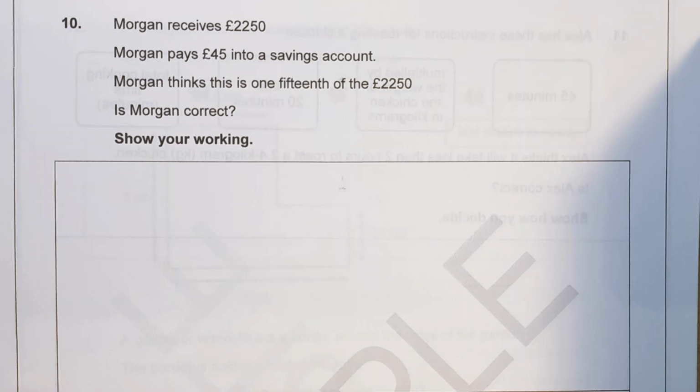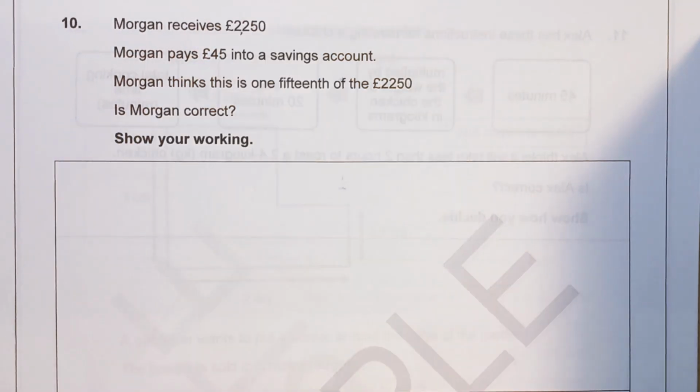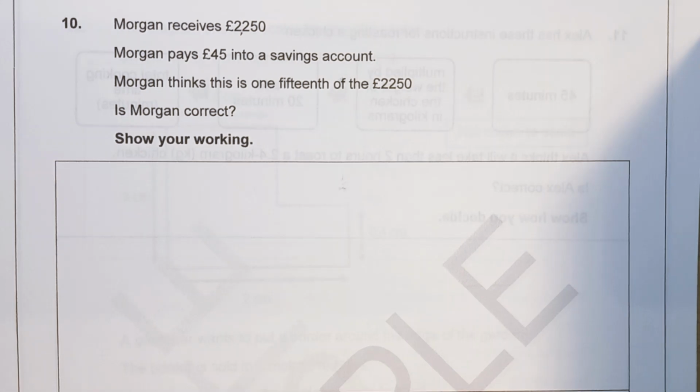Question 10. Morgan receives £2,250. Morgan pays £45 into a savings account. Morgan thinks this is 1/15 of the £2,250. Is Morgan correct? Show your working. So you've got two ways of working it out.